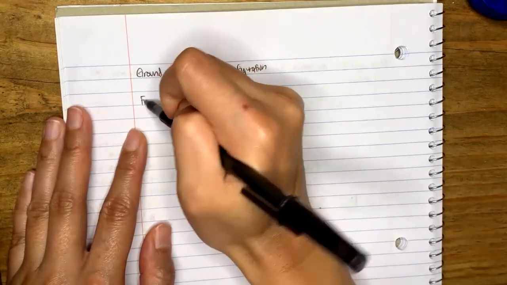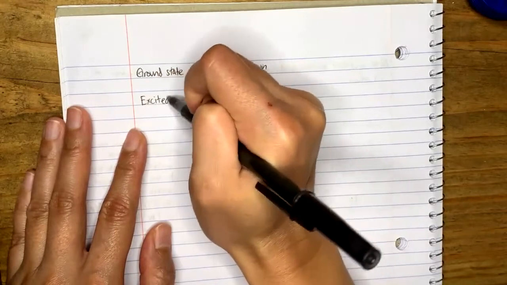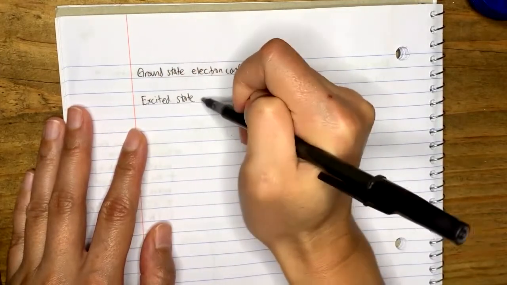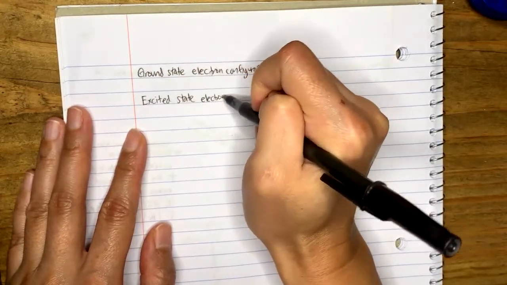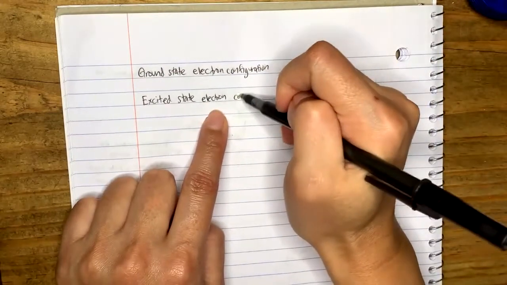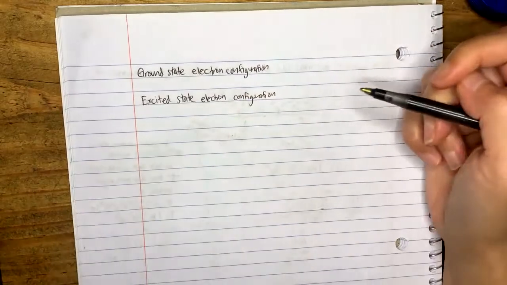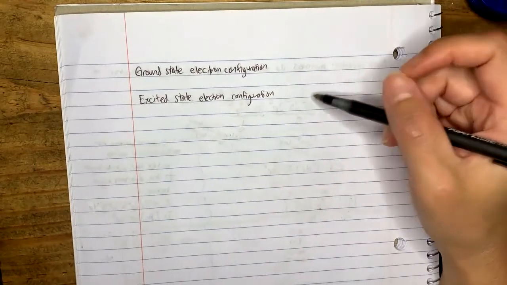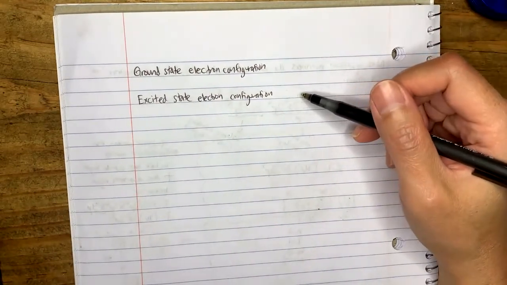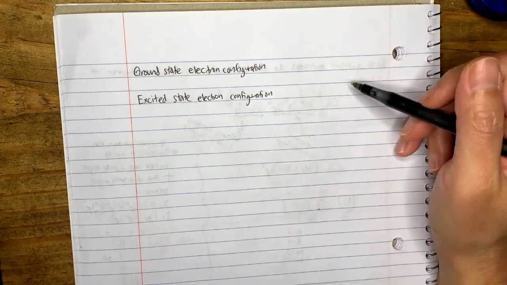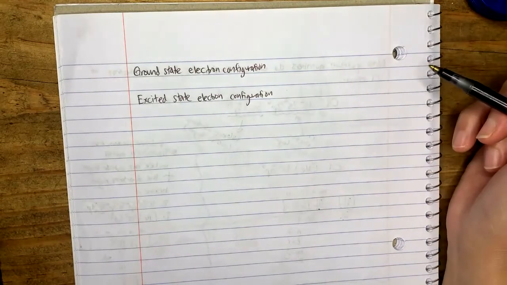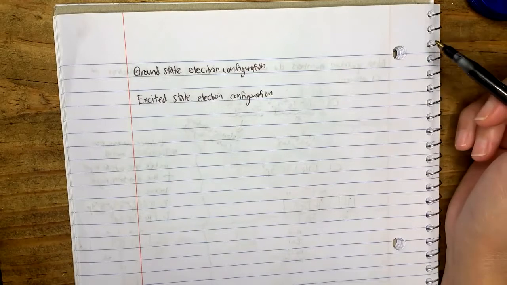So that means there's a lot of options when you're excited. You don't know which photon is going to hit, how much energy, and which electron will take it. So a lot of times they'll ask which one of these looks like an excited state configuration? That means at least one of them will be out of place.